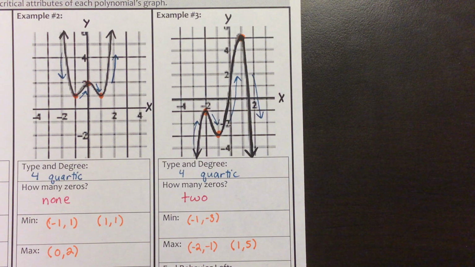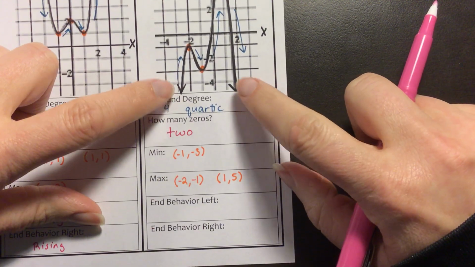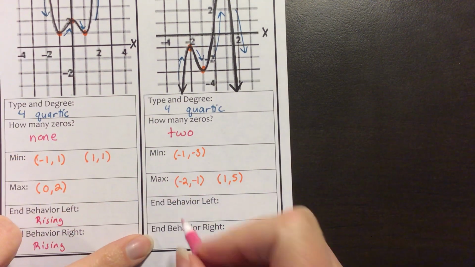End behavior is the last little bit. The left and the right arrows are both pointing downward. So left and right are both falling.